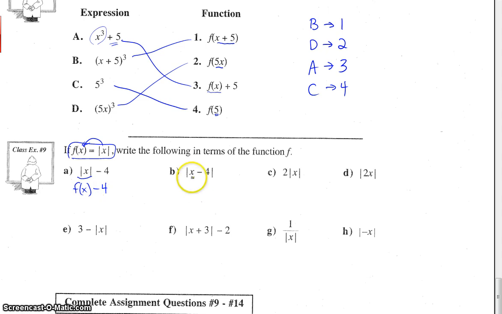And then, of course, there's a minus 4 tacked on, so we'll just tack that on again. All right, now the next one's a little bit trickier, B, because it's not just the absolute value of x, it's x minus 4. So guess what happened? X got scooped out, and x minus 4 got put in. So in our function, if x is scooped out, then we got to scoop it out in the f part too. So we're going to scoop it out and put in x minus 4. So our answer would be f of x minus 4. Okay, I'll do C, and then you guys are going to try the next few. So next one, again, we've got absolute value of x here, so that is equivalent to f of x, and then there's a 2 in front. I did the easy one.